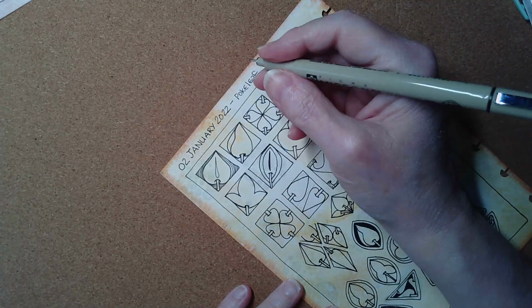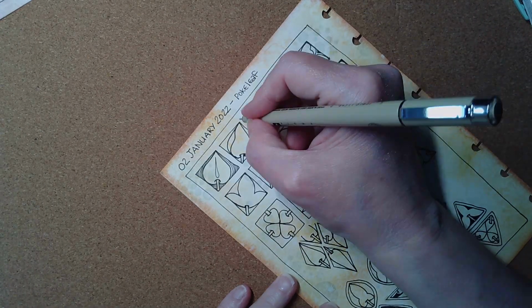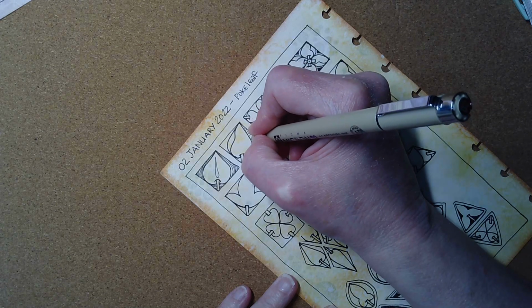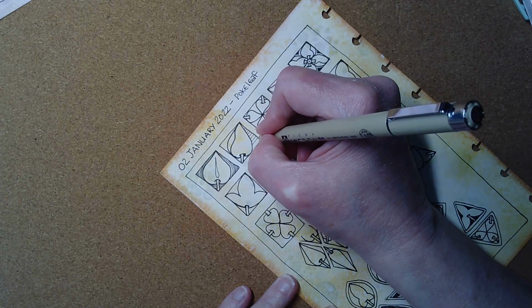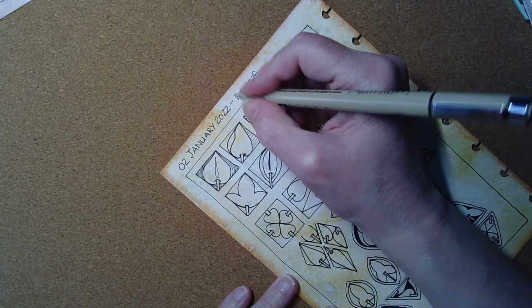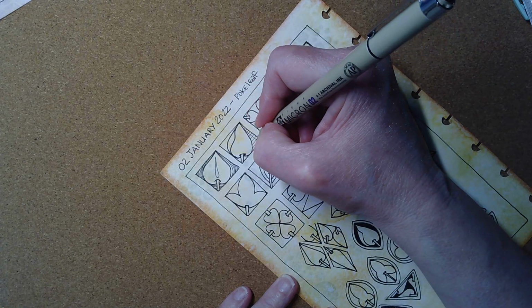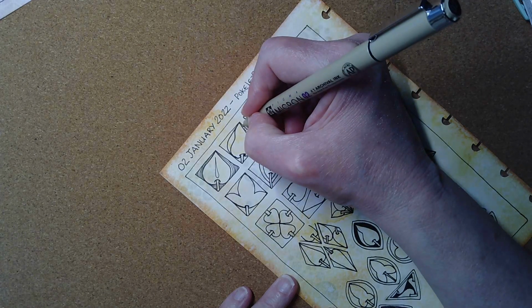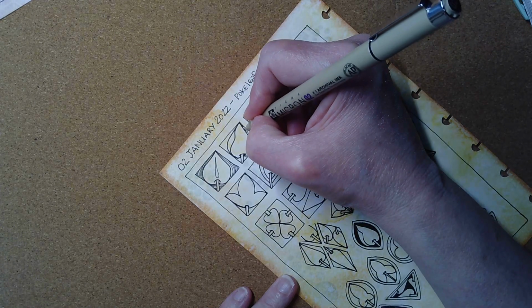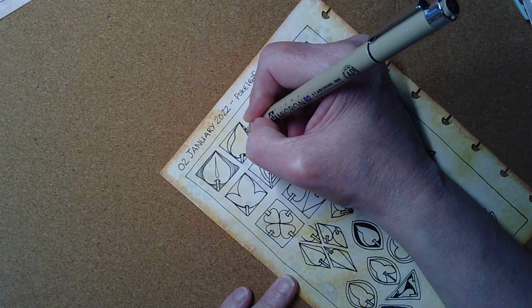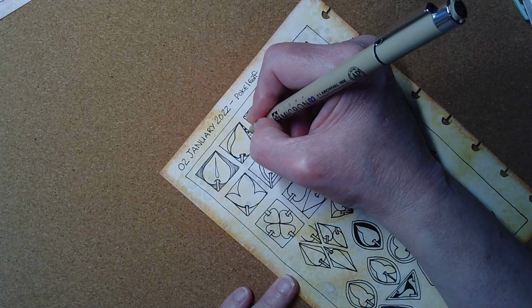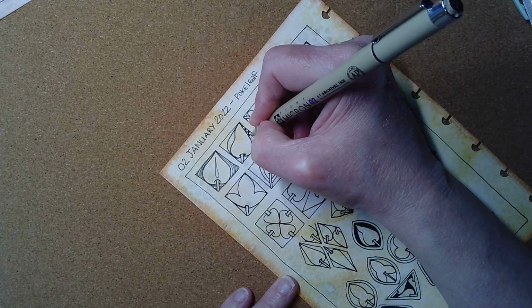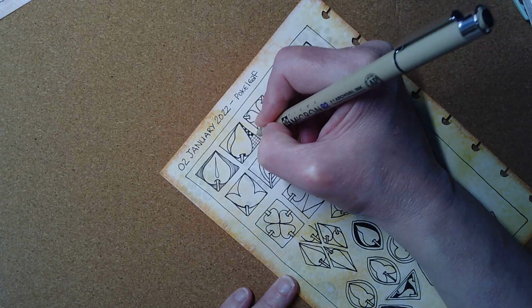It is possible to do all kinds of things here, I think. Let's pop some very teeny tiny checkerboard pattern in. And filling them in.